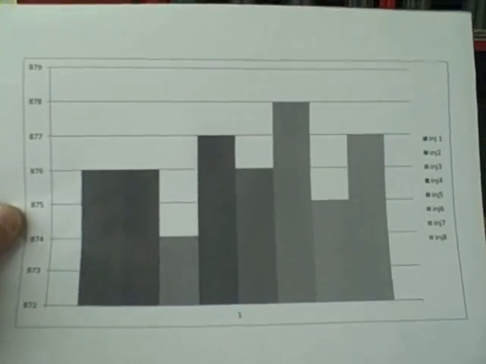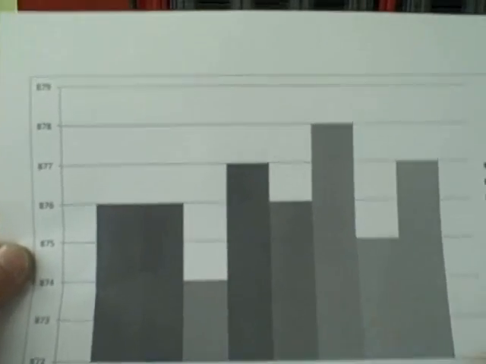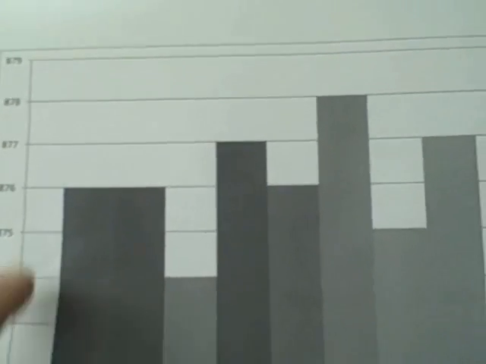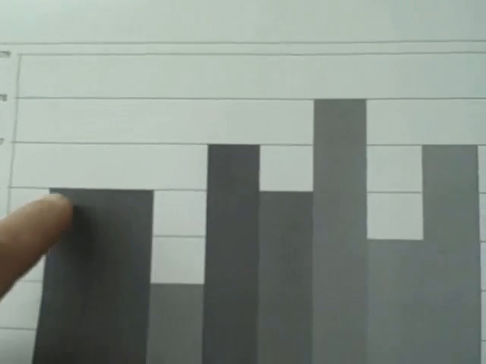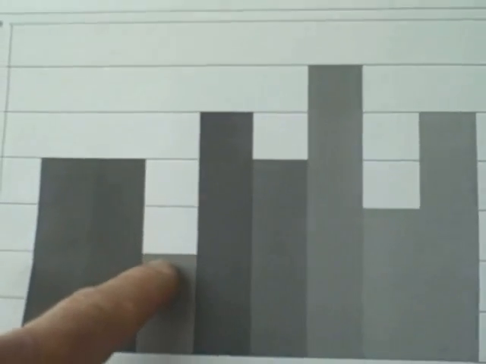if you can see this, it's not in color because the toner isn't working right, but anyway, what you'll see is a graph here from 872 cc's to about 878. So you can see these injectors, injector 1 through 8, the first two were 876 cc's, then 874, 877, 878, 875.